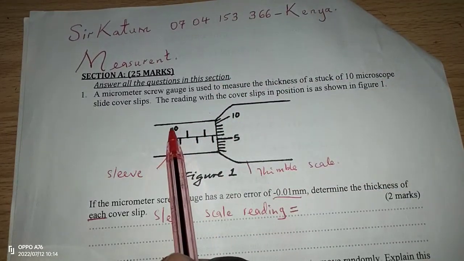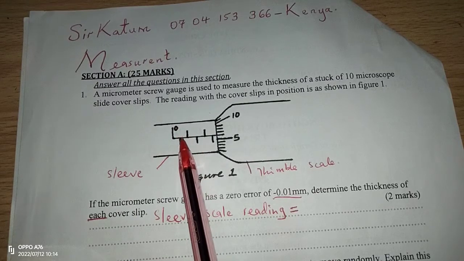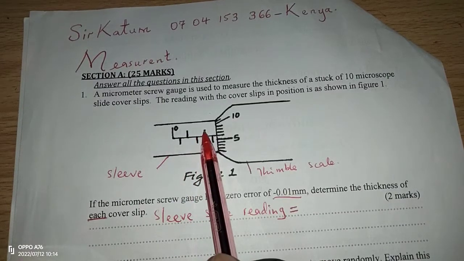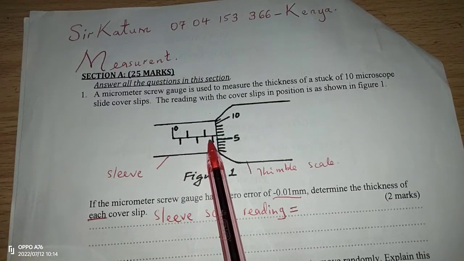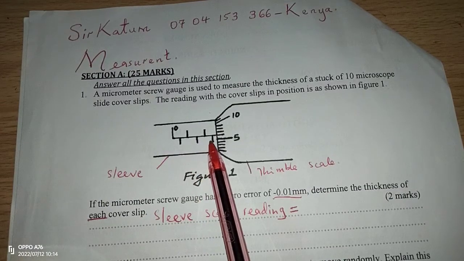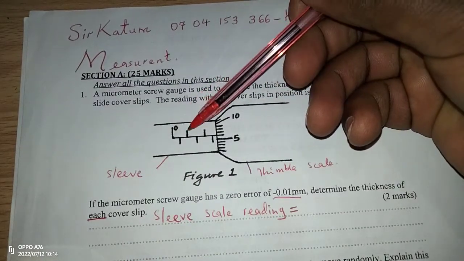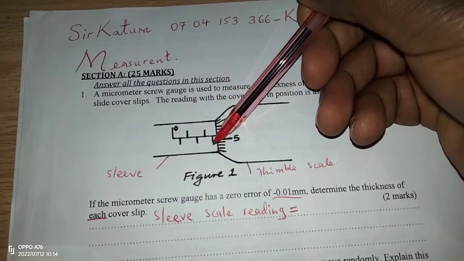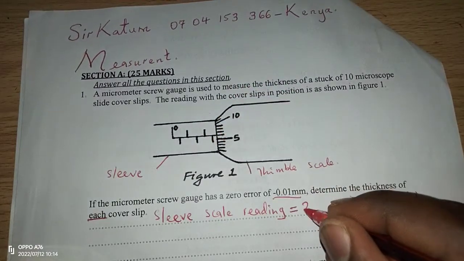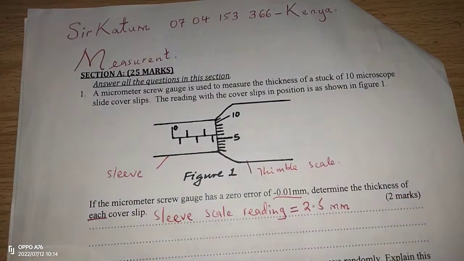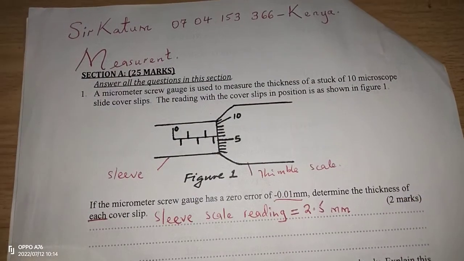For example, this is how we go about it. From 0, before 1 millimeter, we have 0, 0.5, then 1 millimeter, 1.5, 2 millimeters, 2.5. Therefore, we have the 0.5 divisions on the lower side of the sleeve scale. So we have 2.5 millimeters as the reading from the sleeve scale.